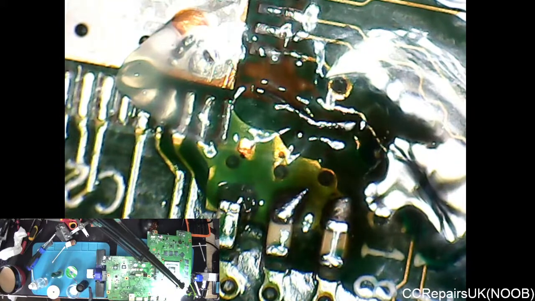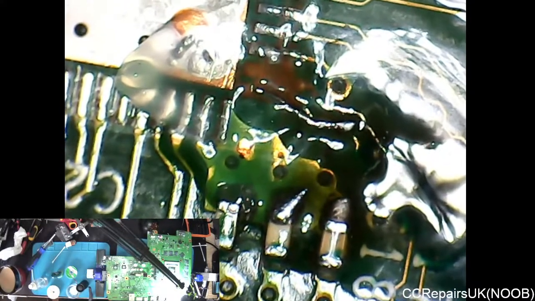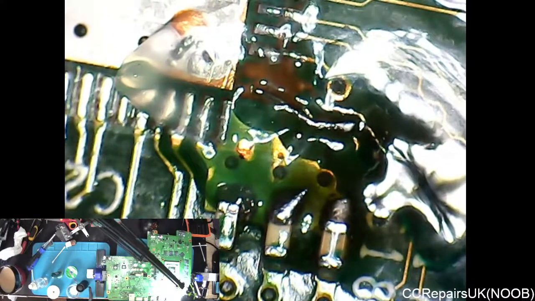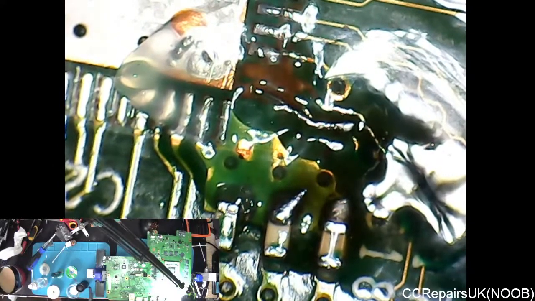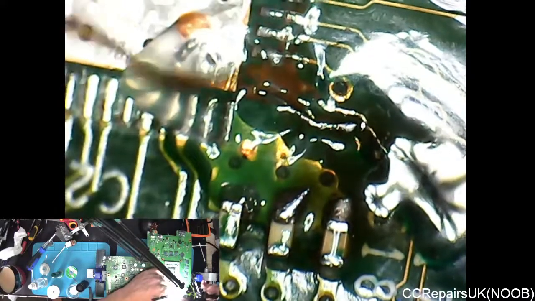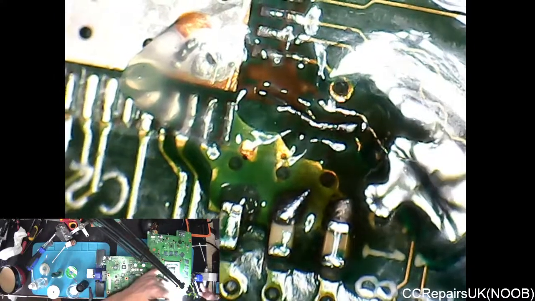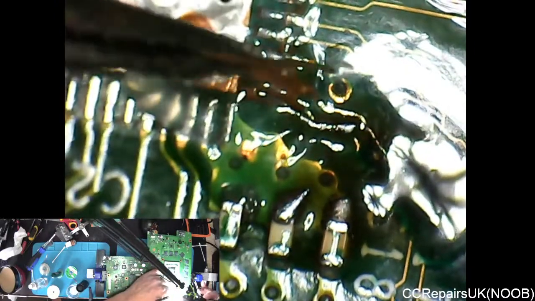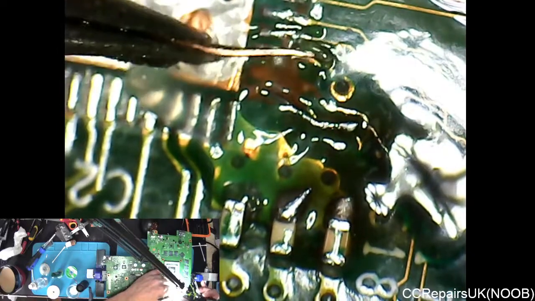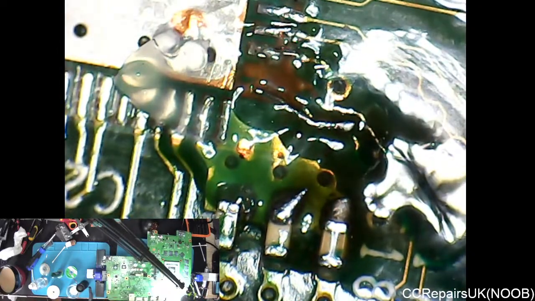I don't actually think my wick is thinner wire. Maybe it is. Pay attention to the... just actually put some solder on this wire.